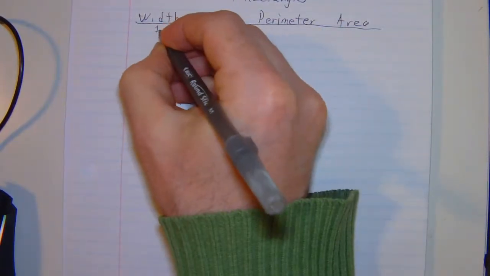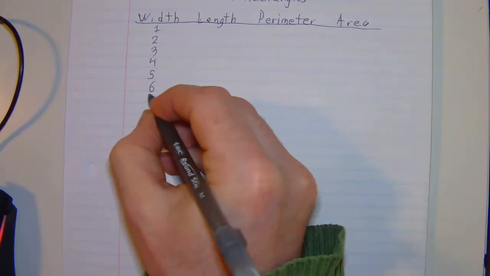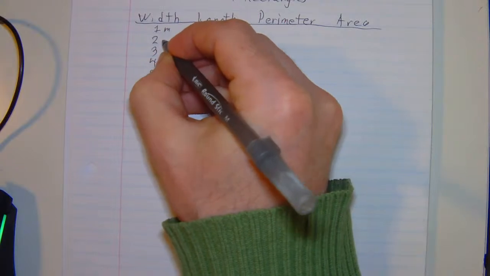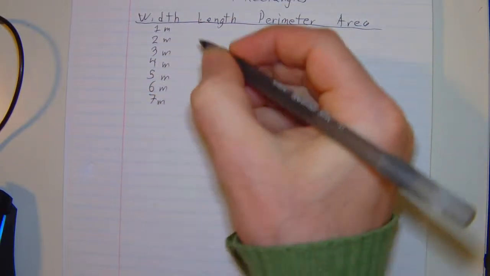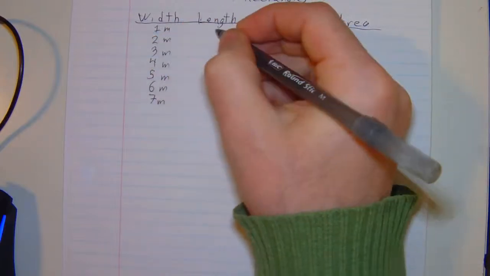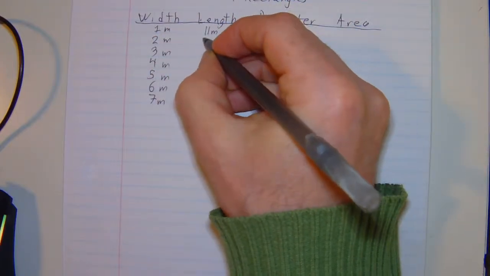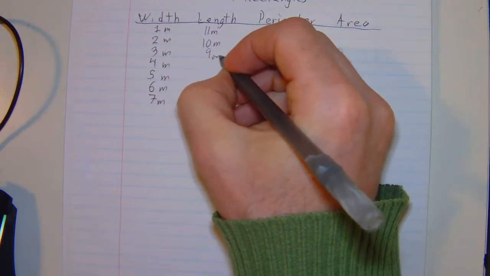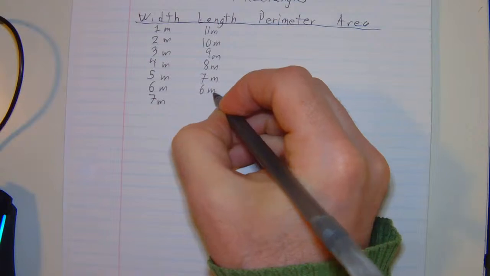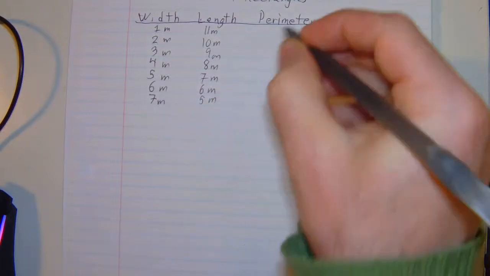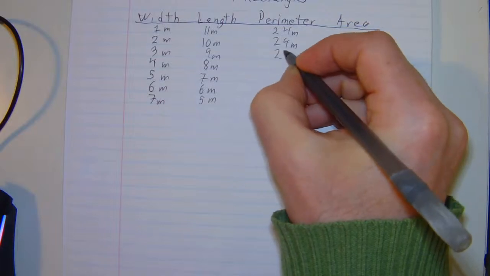And we did widths of 1, 2, 3, 4, 5, 6, and 7 meters. And then we know the width and the length together have to add up to 12, because that's half the perimeter. So we have lengths of 11 meters, 10 meters, 9 meters, 8 meters, 7 meters, 6 meters, 5 meters. Every single one of them has a perimeter of 24, which is why it's already filled in there for you on the sheet.